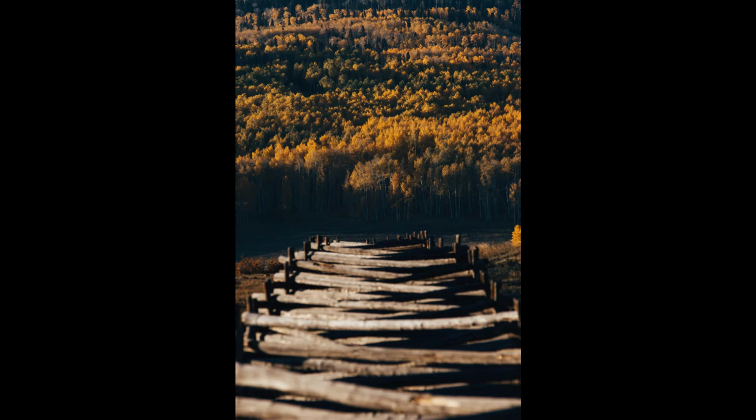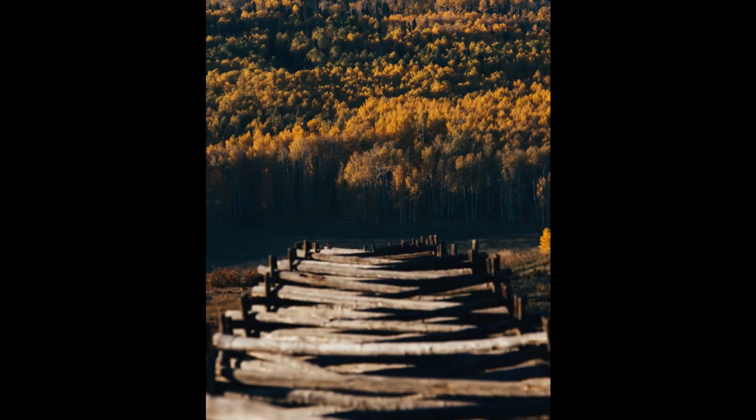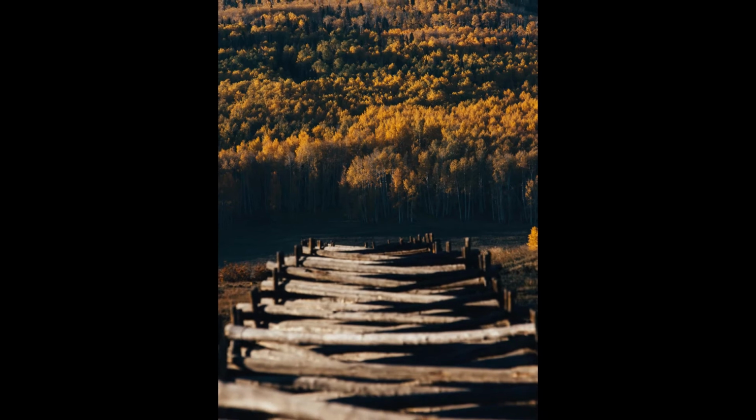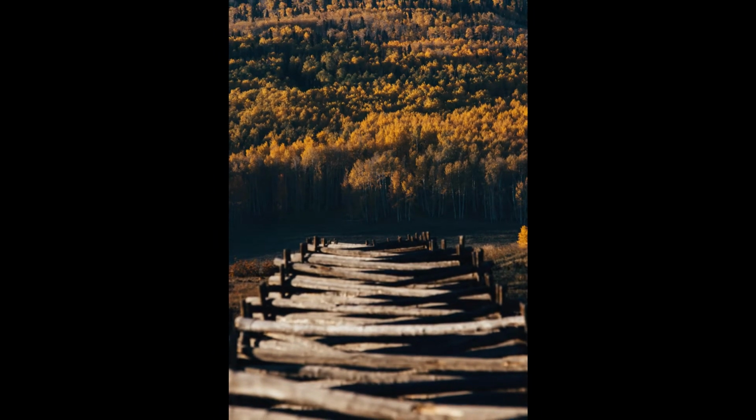So unfortunately, if you look on the right edge of the frame, there is a yellow tree that sticks out. Now, I knew this when I shot it. However, there was no getting around having that tree in the image. My original intention for this image was to use this fence line as a leading line to lead you up to this huge aspen grove. And it does a good job of that.